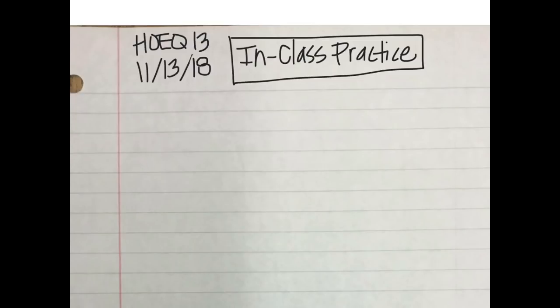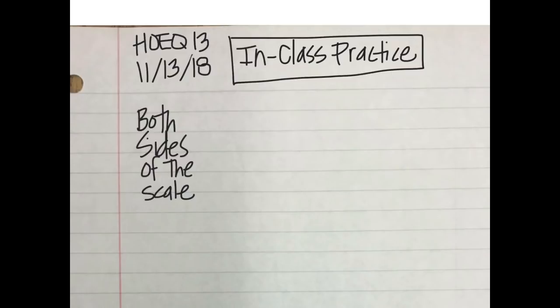So we're going to start talking about what we've learned so far. The strategies that we've learned so far have been things that we have done with both sides of the scale. And when we've been on both sides of the scale, we have either taken things off both sides of the scale at the same time, or we have added things to both sides of the scale.